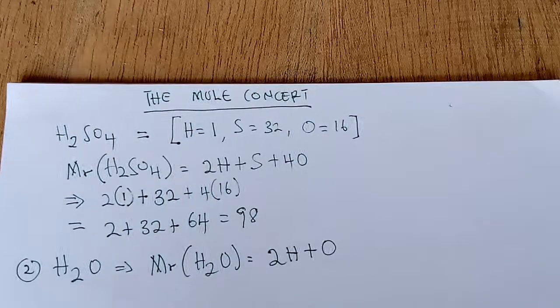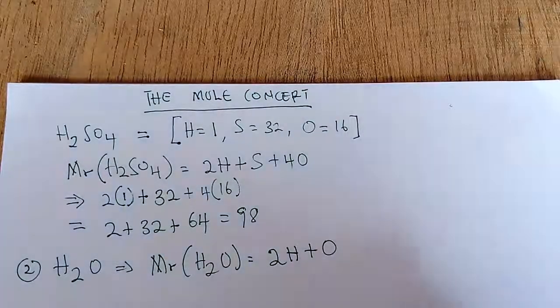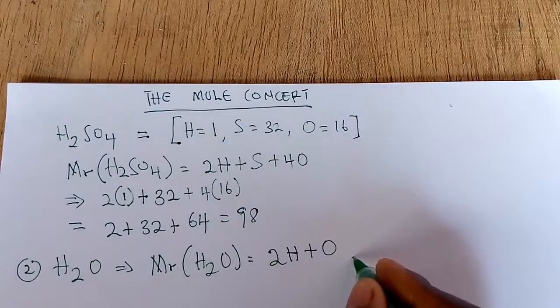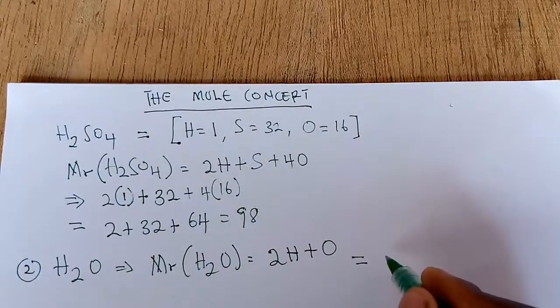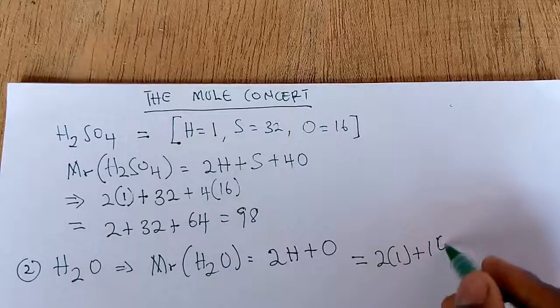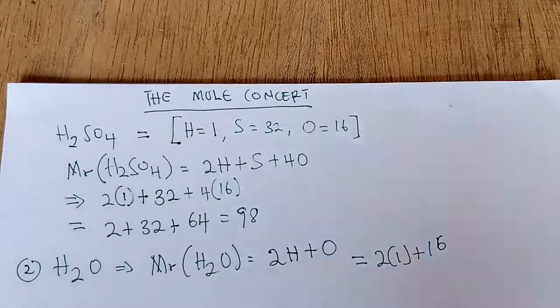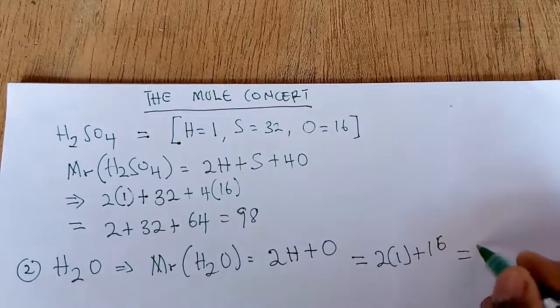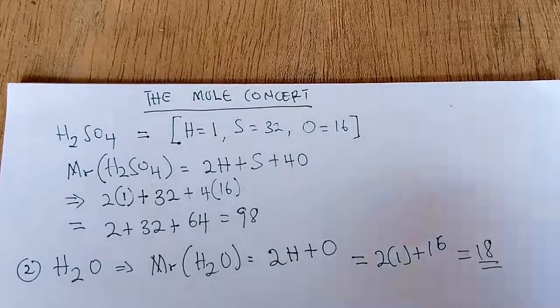So all that we need to do is simply put them here. So hydrogen is just 1 plus oxygen is 16. So 2 plus 16 gives us 18, like this.